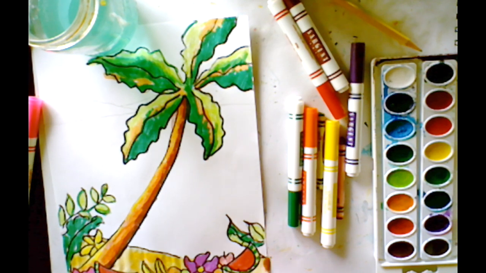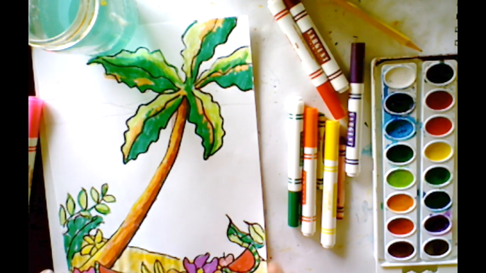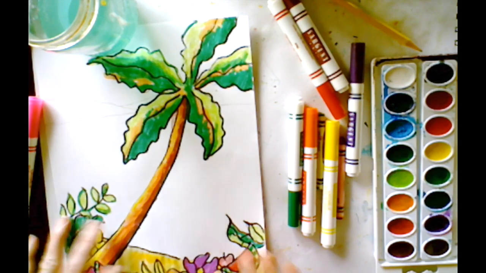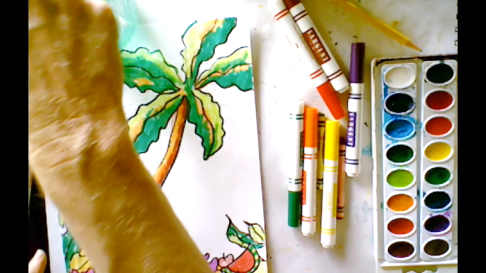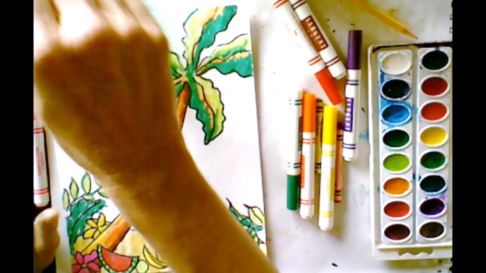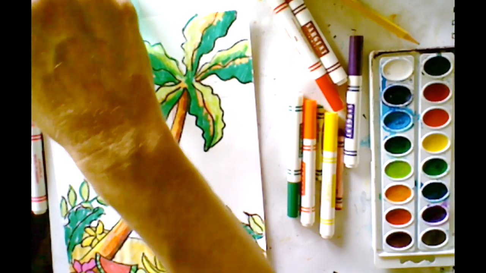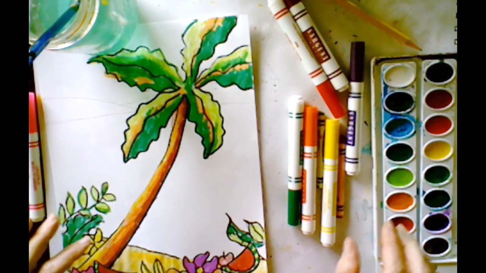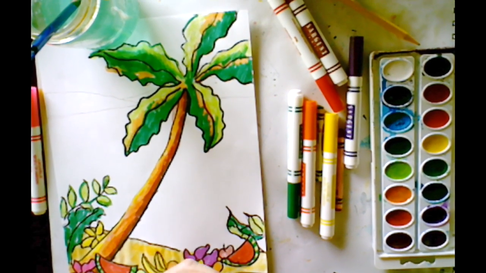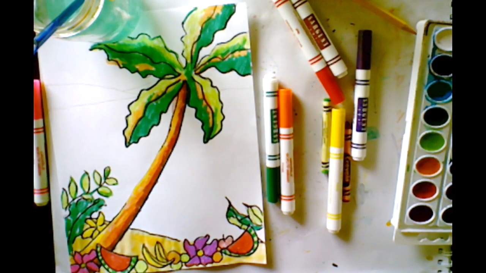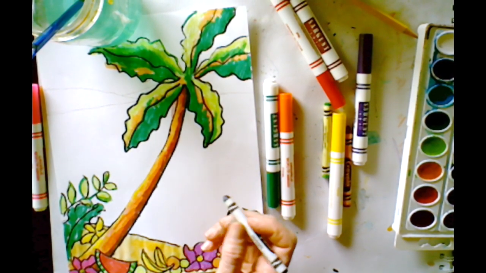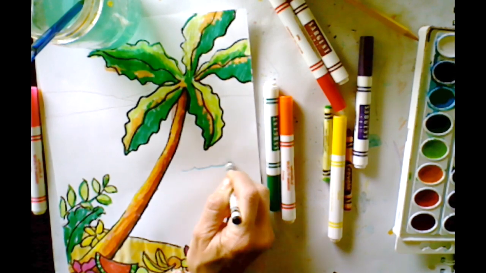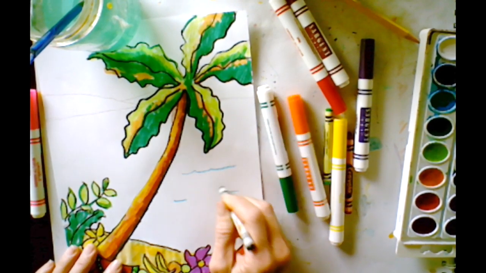Okay, that's my foreground. Nice and bright and bold, all these objects in here. Clean your brush if you're using watercolors. One thing before we get started, I'm going to do this with a blue crayon. I'm going to add a little bit of texture to my water. That might just look like some little dashed lines here.